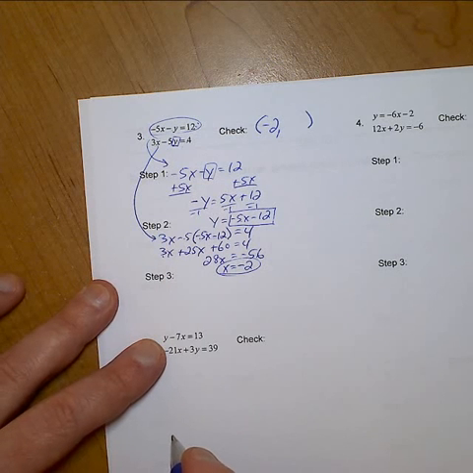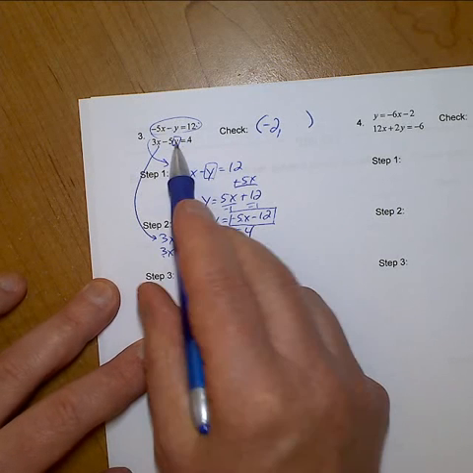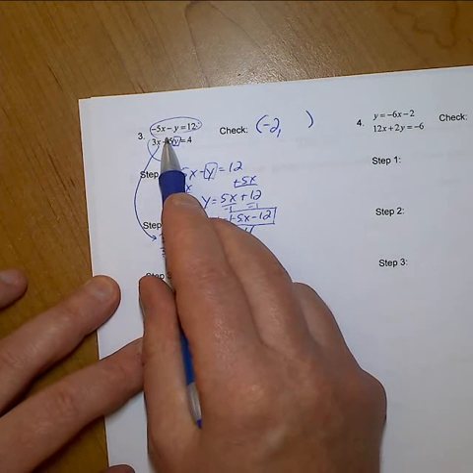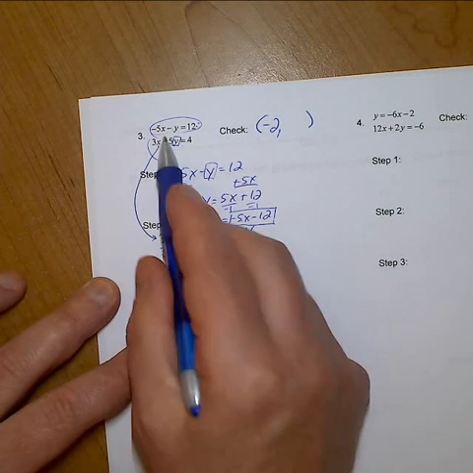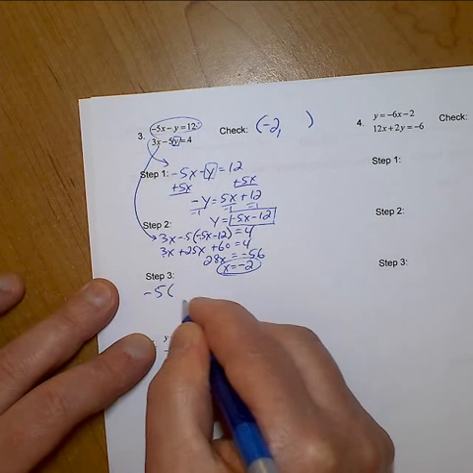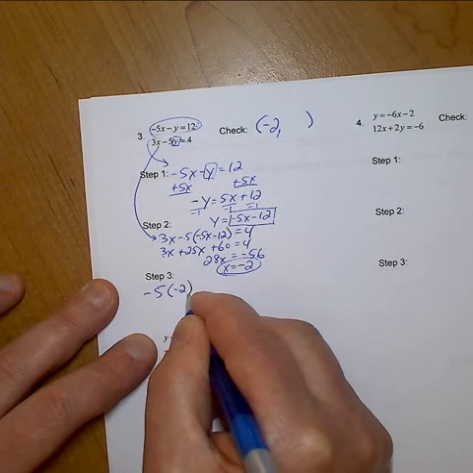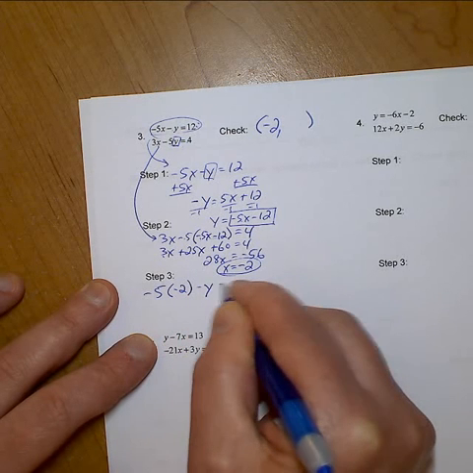Let's see, let's plug it into this top equation right here. So negative 5 times x, but I'm going to put a negative 2 in, minus y equals 12.